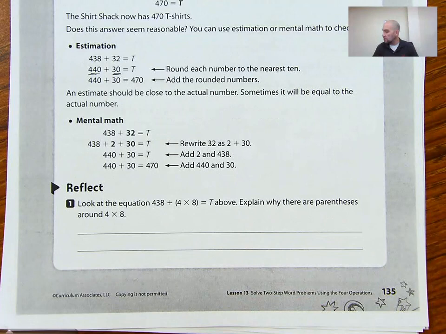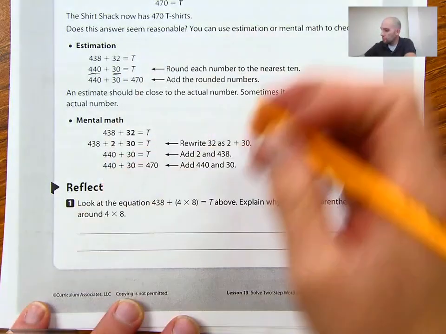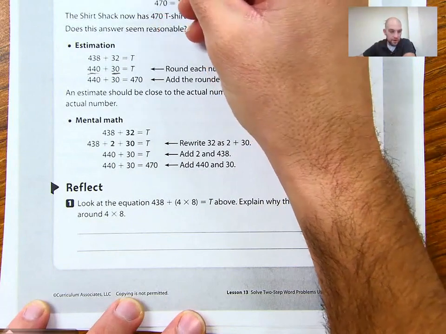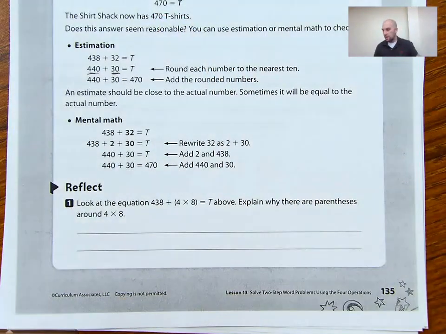Look at the equation 438 plus (4 times 8) equals T above. Why are there parentheses around 4 times 8? Well, it looks like they're talking about right here. And 4 times 8 is equal to the number of new shirts. We know that there are 4 different colors of the new shirts, and there's 8 of each color. So we need to figure that number out first, as the number of new shirts, before we add to the other numbers.